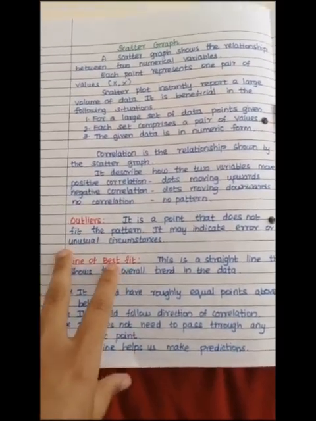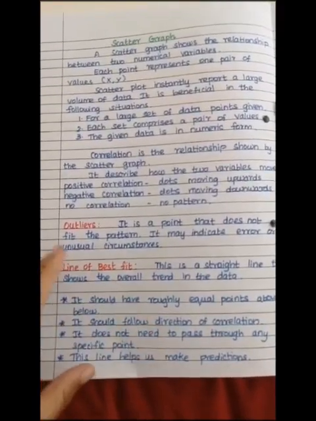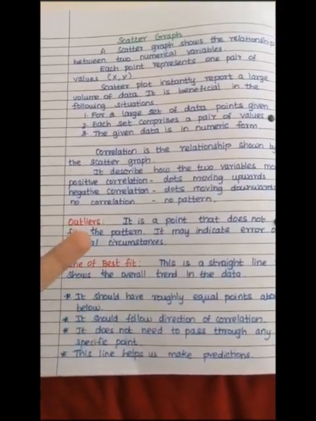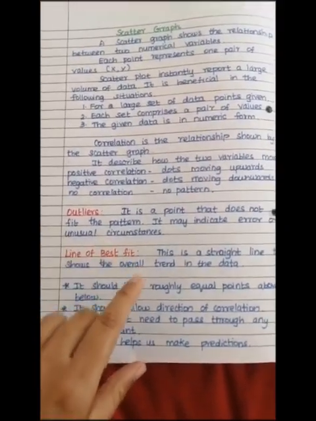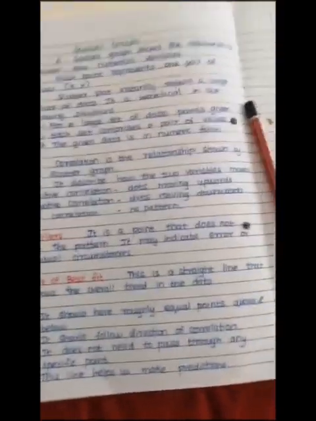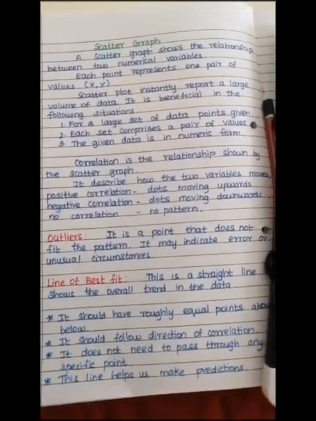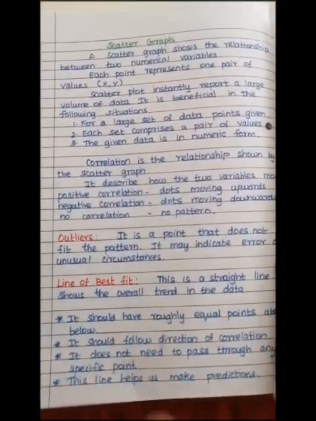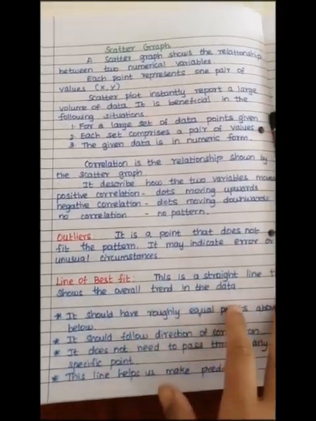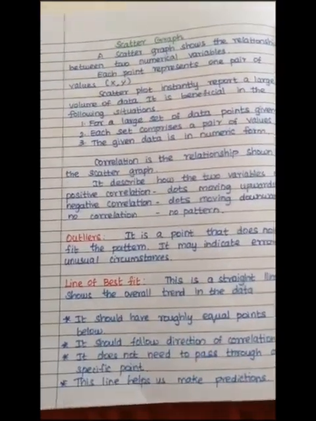Correlation is the relationship shown by the scatter graph: positive, negative, or no correlation. Positive means dots move upward, negative means dots move downward, and no correlation means there is no specific pattern, the dots scatter all over the graph. An outlier is an error found in the graph.